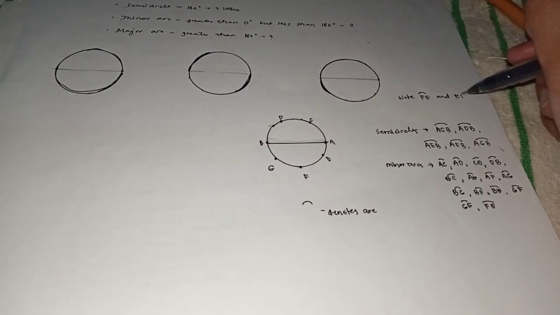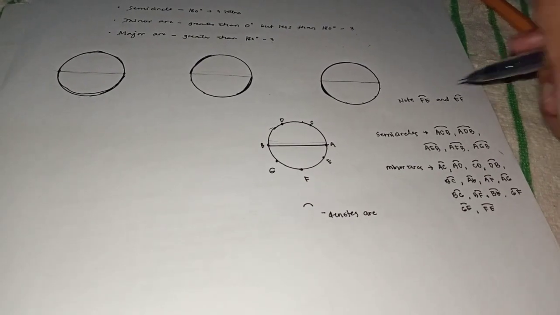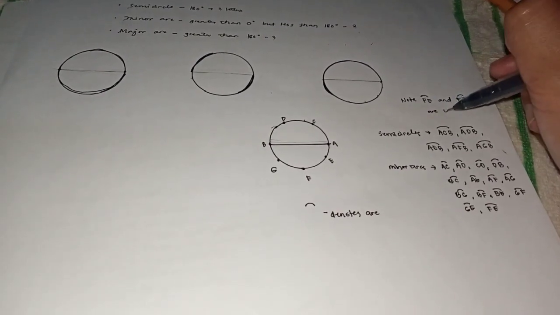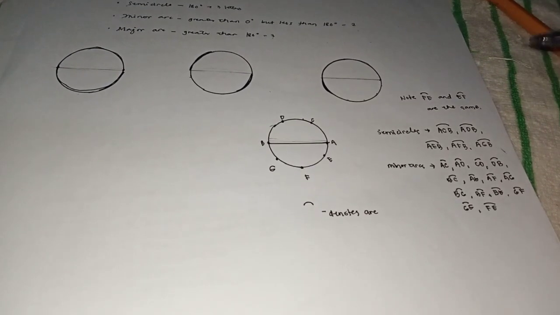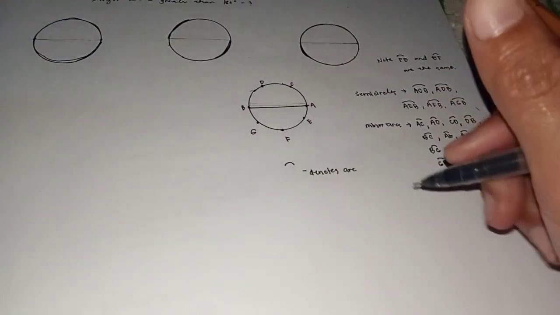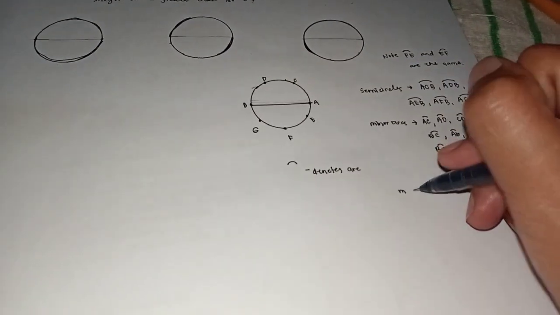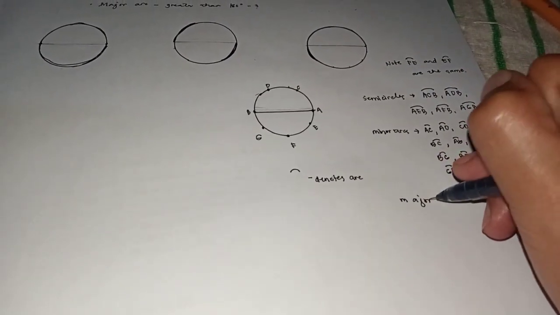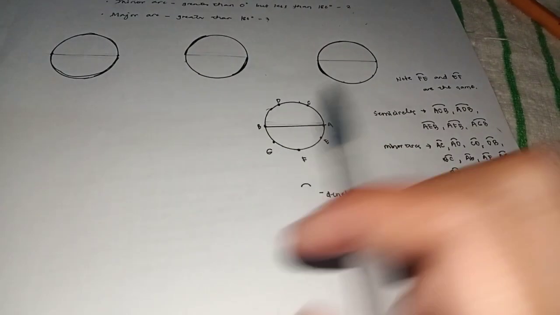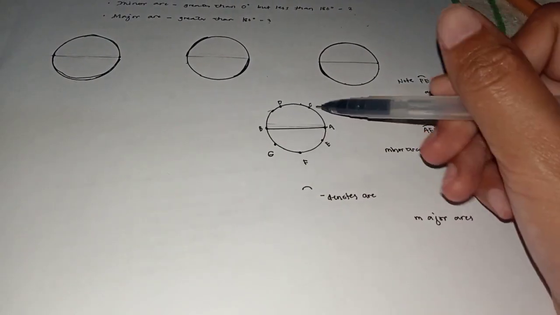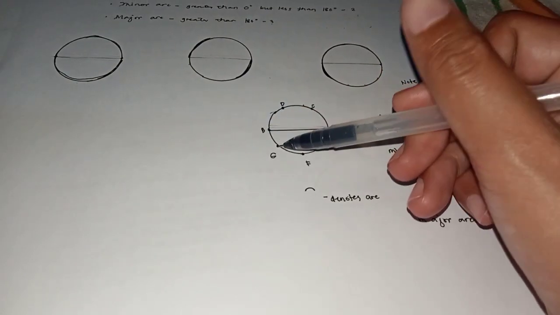Now let's move to the major arc. Your major arc again is greater than 180 degrees, so it will pass through the other end point of the diameter. For example, let's have arc ACG.